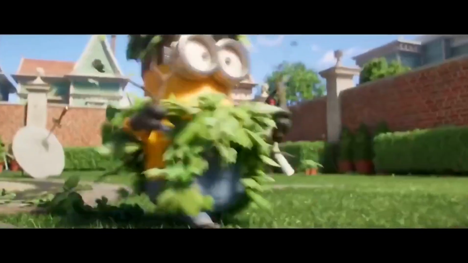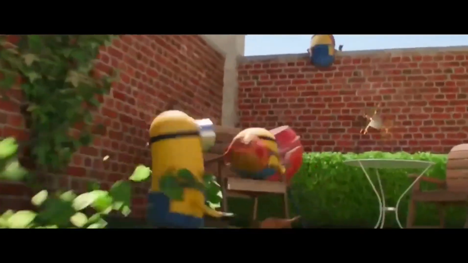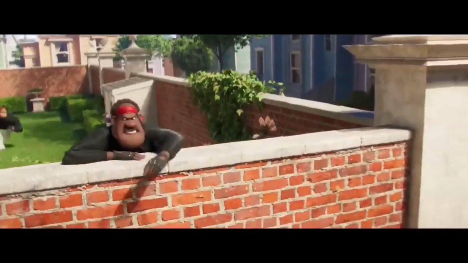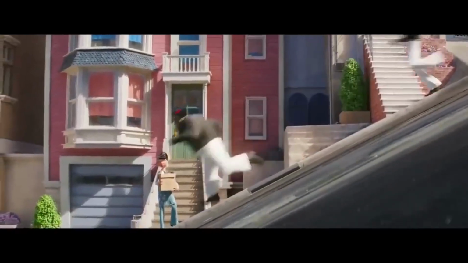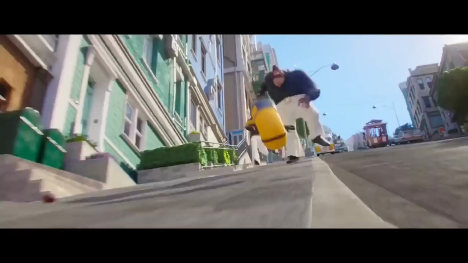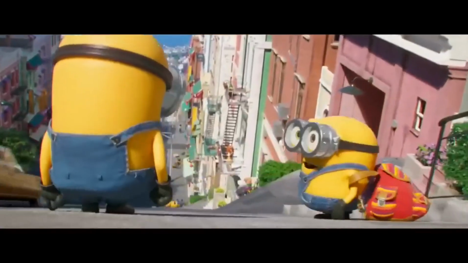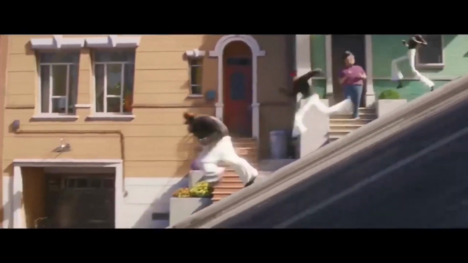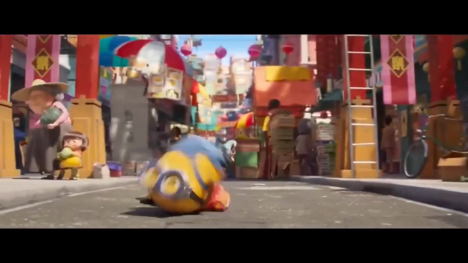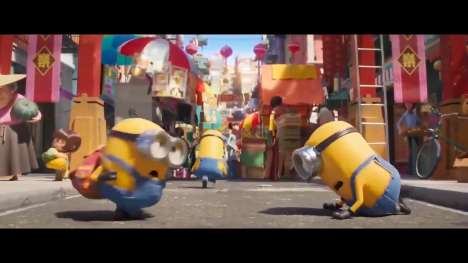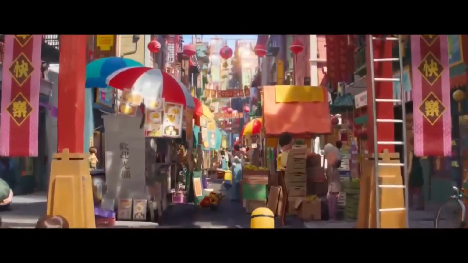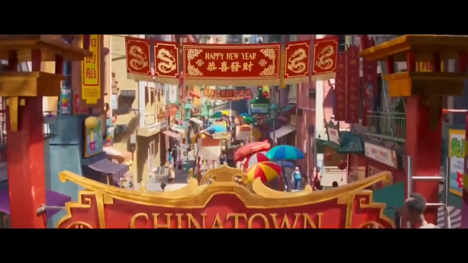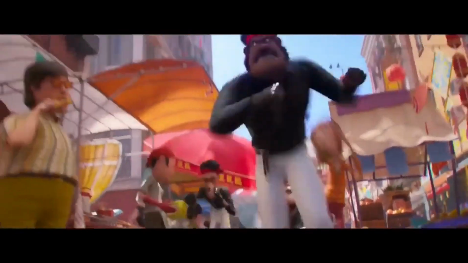Trespassers! Get out! You come back here! Get your little butts back here!